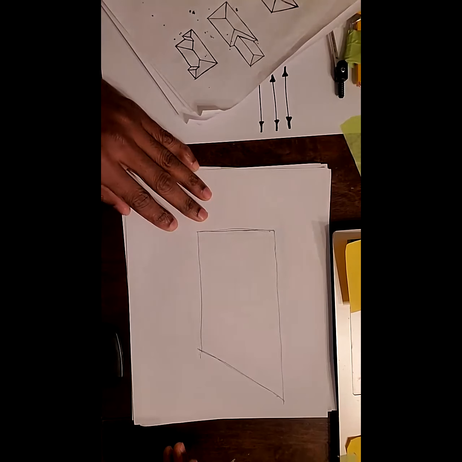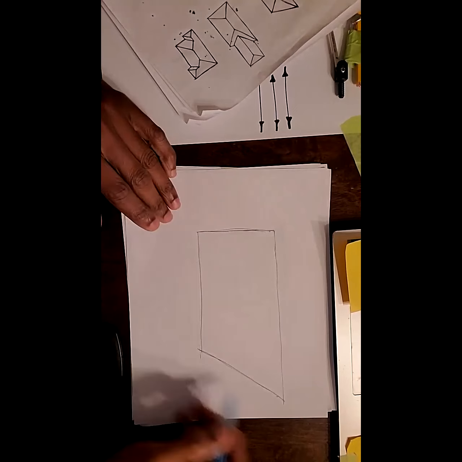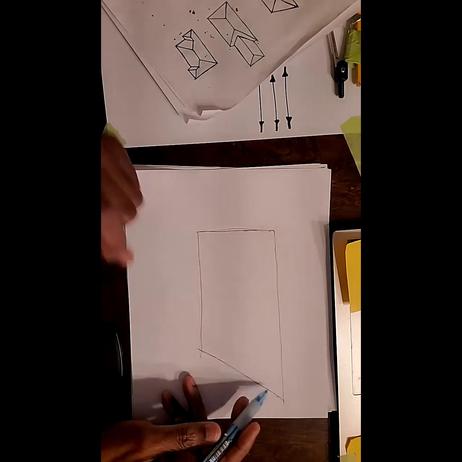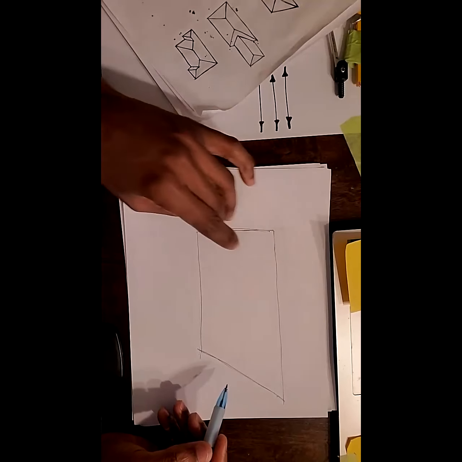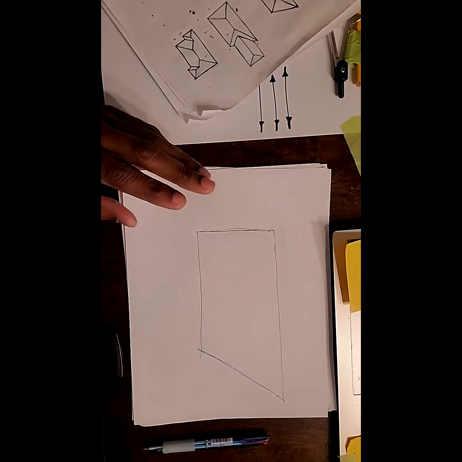So we have this here. Note that I deliberately drew one side shorter than the other side. So in this case, the angles are not square or at 90 degrees. Let me know when I sketch that, all right?